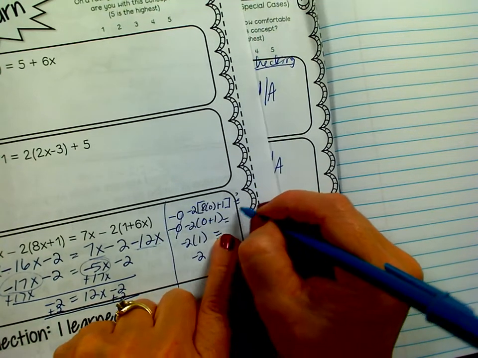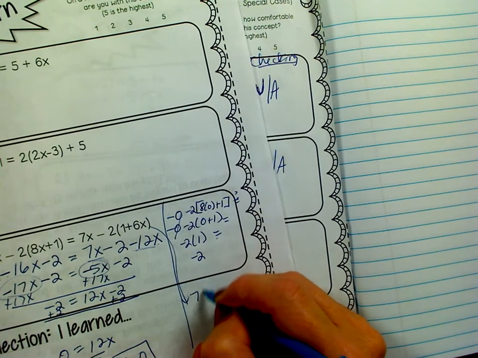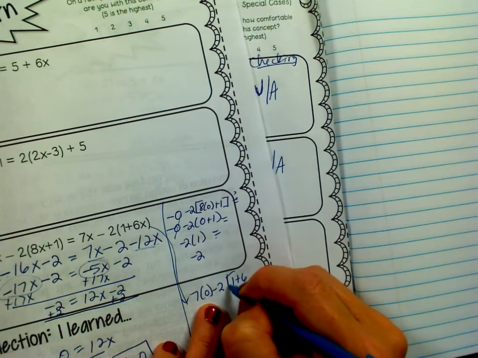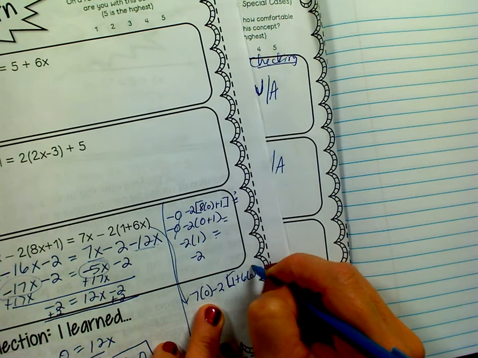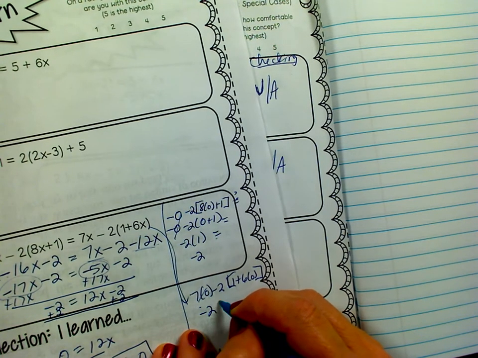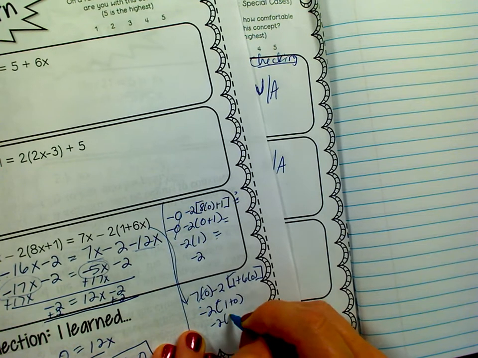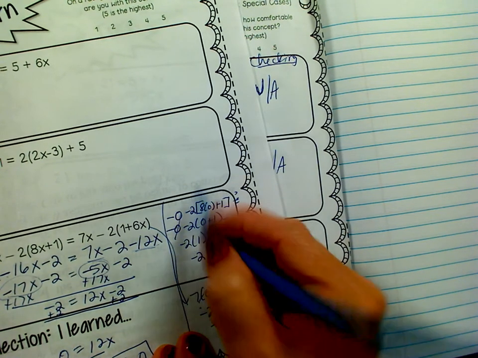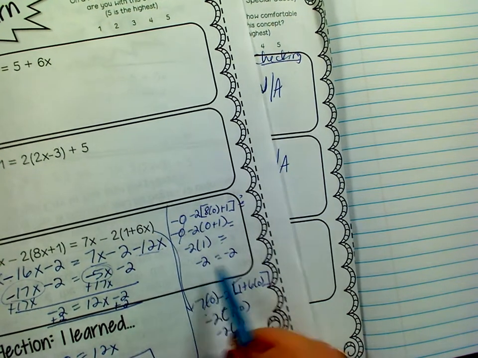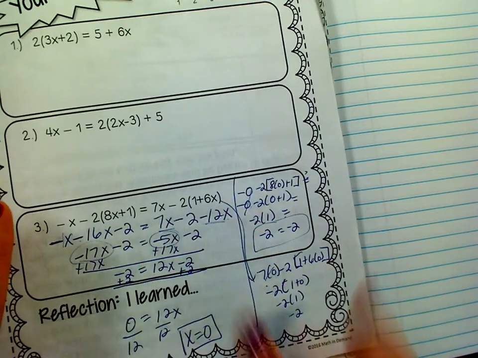Let's see if this side does negative 2. I'm going to do this down here. 7 times 0 minus 2, 1 plus 6, the bracket, times 0. That's 0, so that goes away. I'm not going to write it again. Negative 2, parentheses, 1 plus 0, negative 2 times 1 is negative 2. Sorry about that. But that did prove that 0 was the solution because it came out to negative 2 equals negative 2. So that's what I want you to work on.